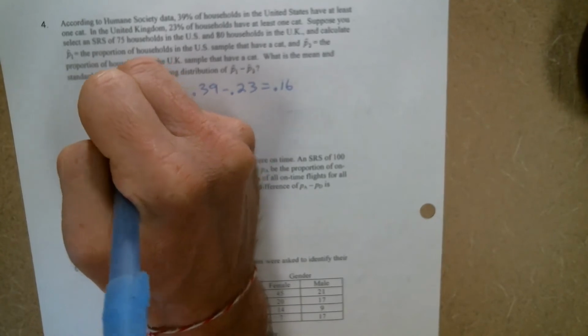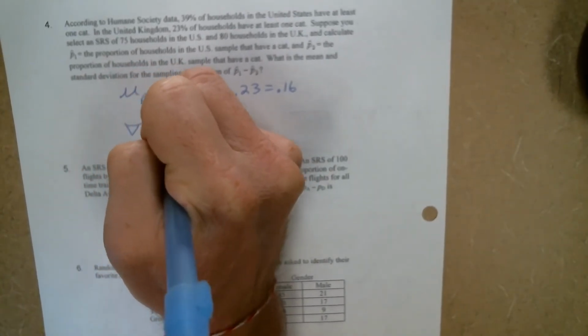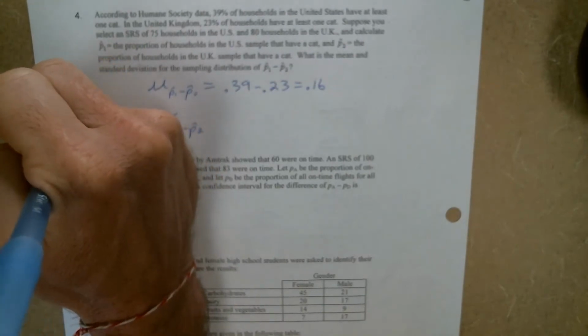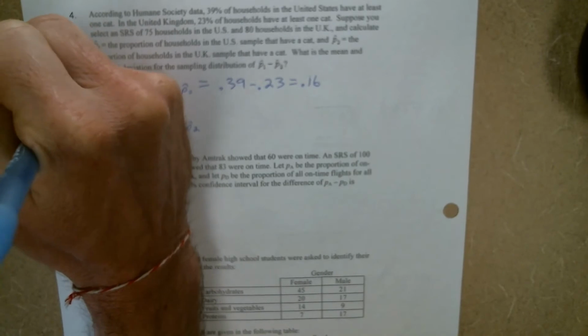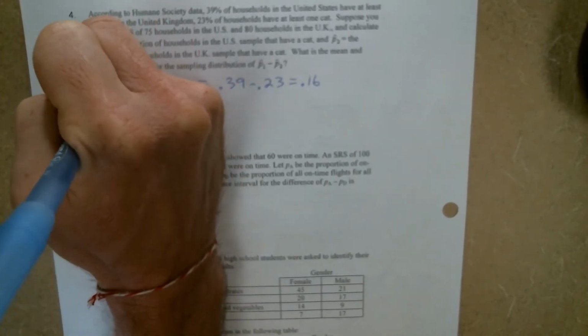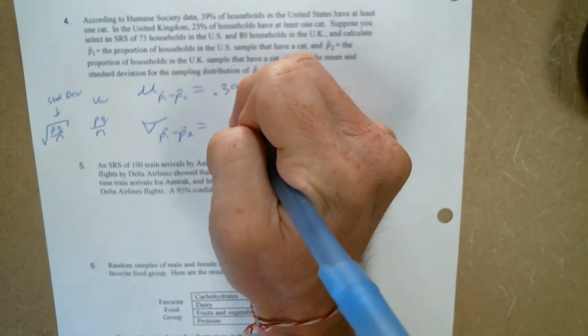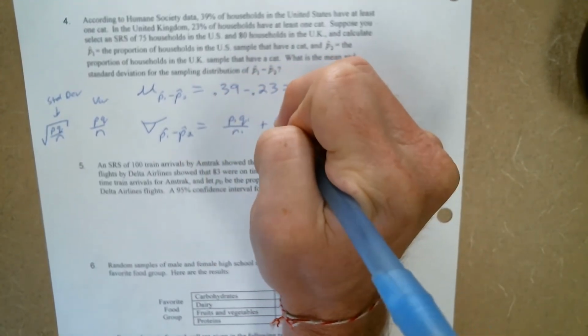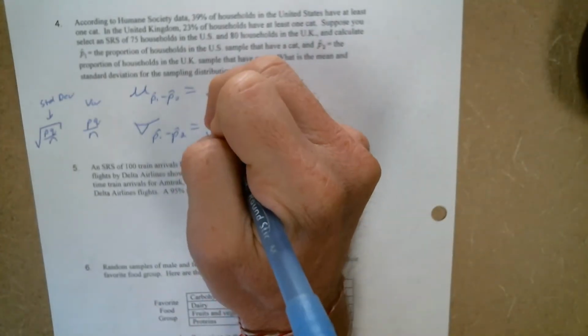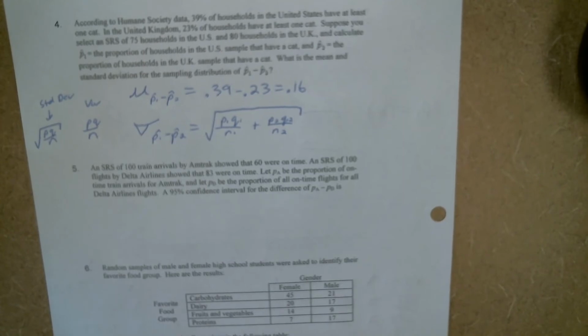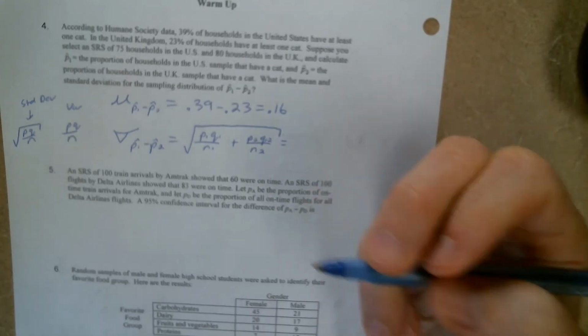Now, the standard deviation of P1 minus P2 is, remember, when we're combining standard deviations, it doesn't matter whether we're adding or subtracting, we still add the variances. Now, for any one of those, the formula is this, right? This is your standard deviation formula, which means the variance is just that without the square root, because the variance is just the standard deviation squared. So we're going to take the variances, P1, Q1 over N1, plus P2, Q2 over N2. That would be the variances. We're combining the variances, and then we're going to take the square root to turn that back into a standard deviation. All right. So same thing that we've done before, combining random variables.